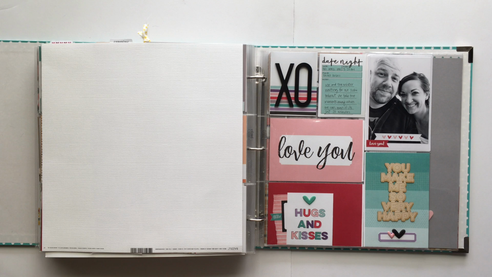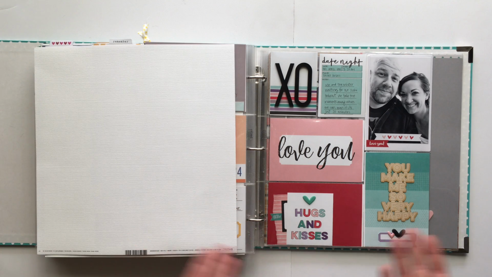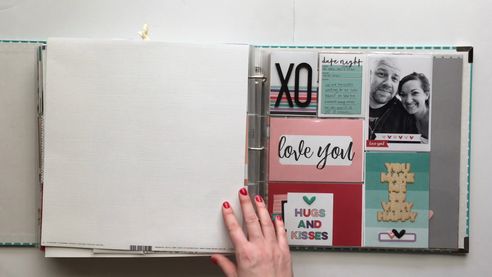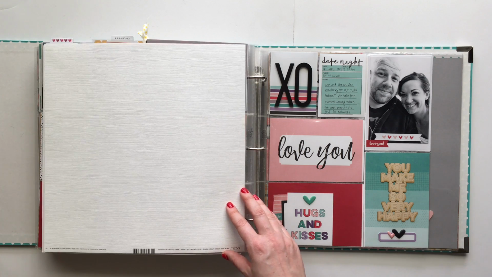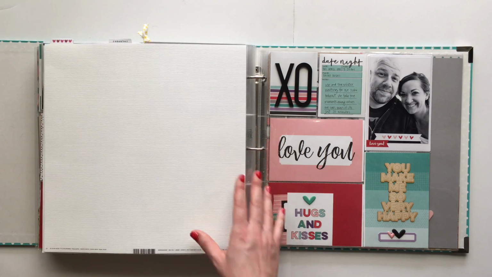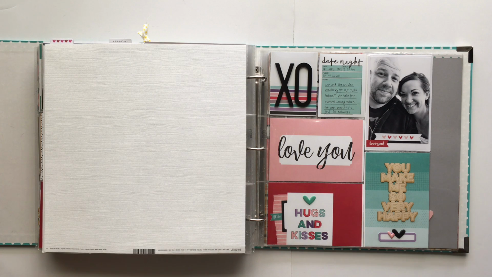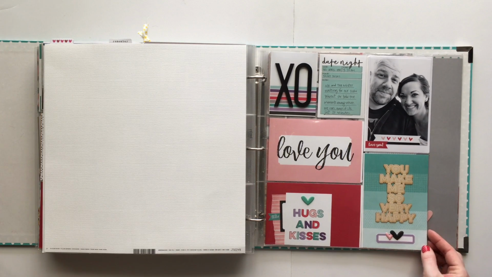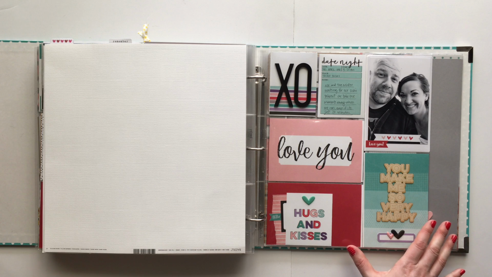I actually have it framed in the house, but I hadn't scrapped the story. It did get included in a smaller version in our regular Project Life album when the date actually was, which was back in April. But I just like this photo a lot of the two of us, and so used it for this project, and I love everything on here.